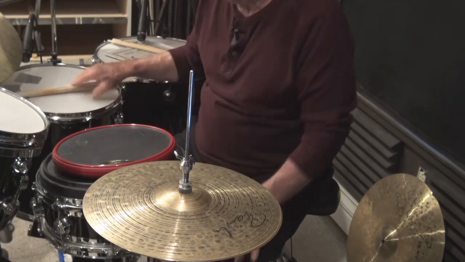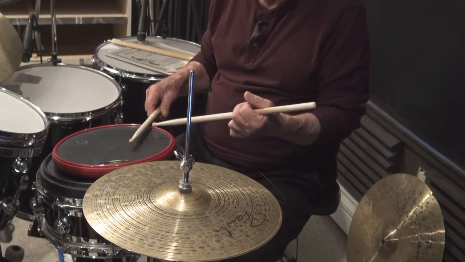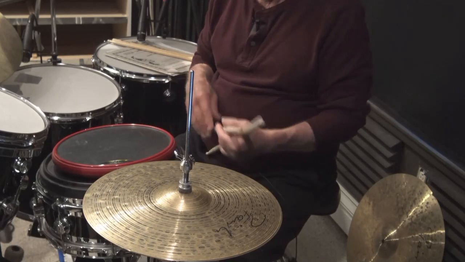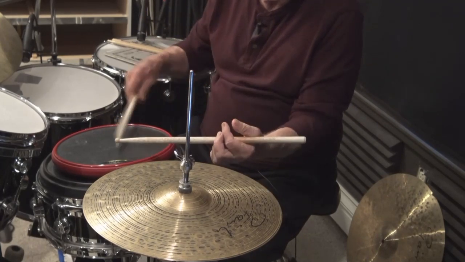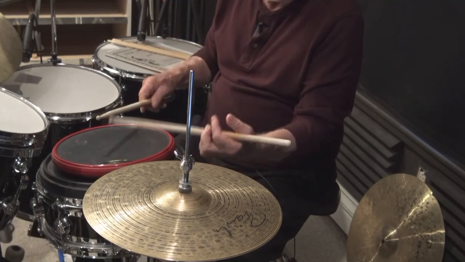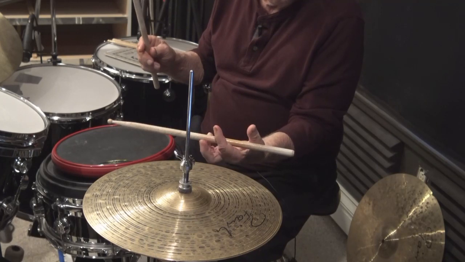If R becomes a right-hand paradiddle and L becomes a left-hand paradiddle, line 1 would be right, left, right, left. It's just an alternating paradiddle, right?